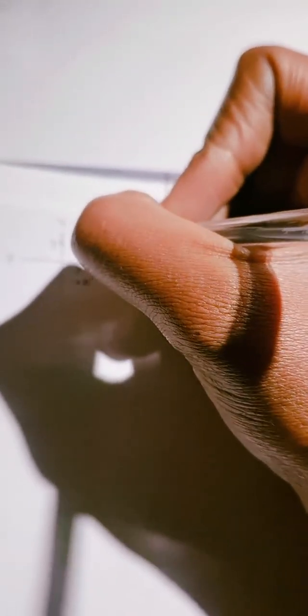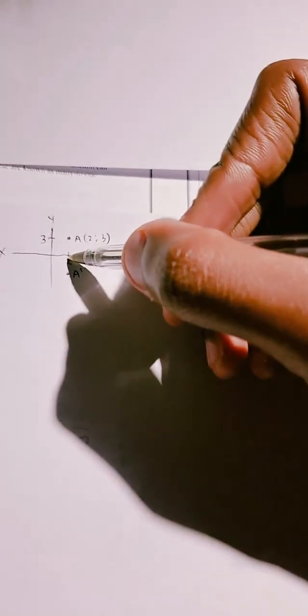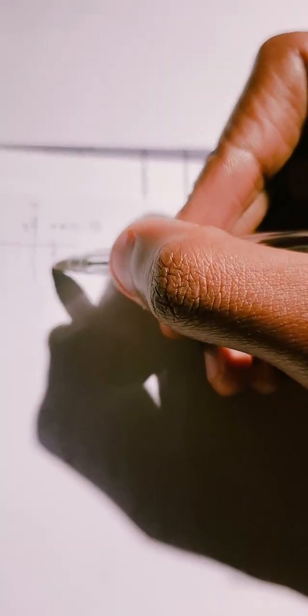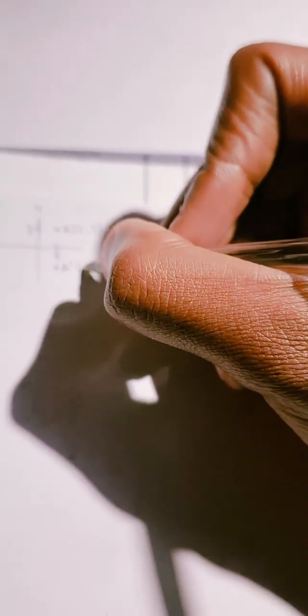Let's say this was the point A, (2, 3). And then I reflect it along the x-axis. If you reflect something in the x-axis, you can see that the A now would form on the other side. But take note of what would happen. What stays the same here as you reflect in the x-axis? The x value will still be the same.